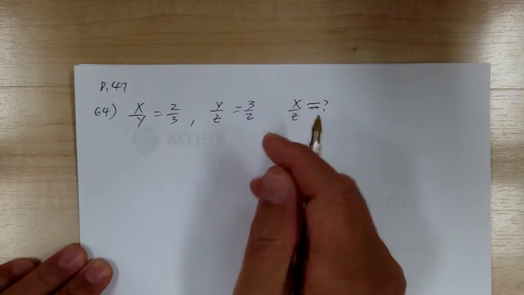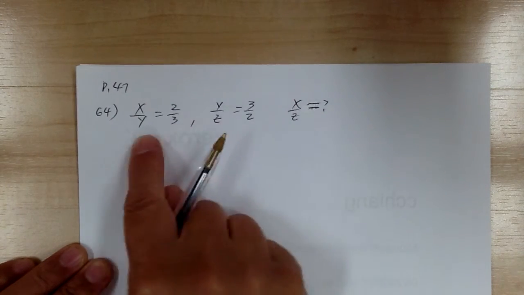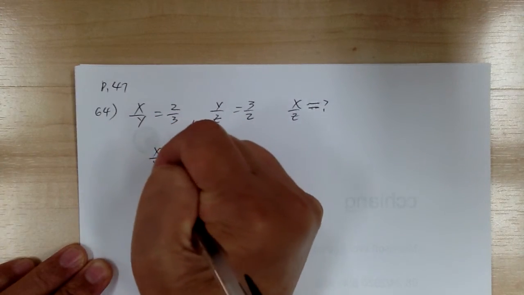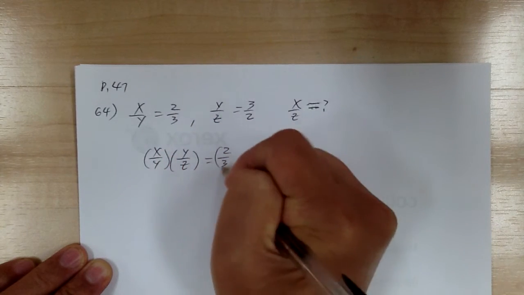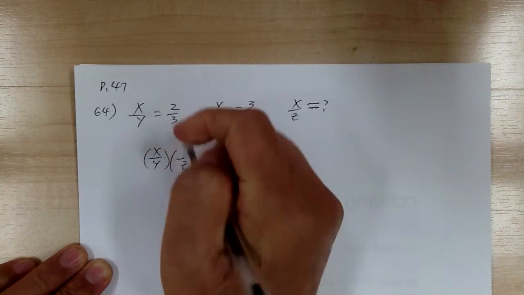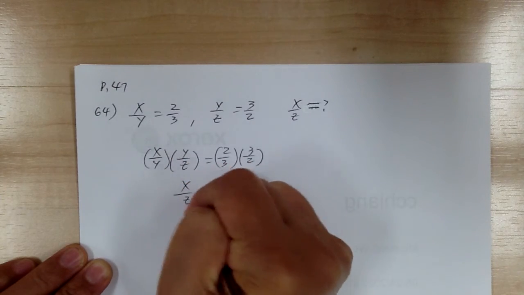Okay, so this one is very simple. To get x over z, you just multiply this together. So x over y times y over z will equal 2 over 3 times 3 over 2. So this cancels out, and you get x over z equal to 1.